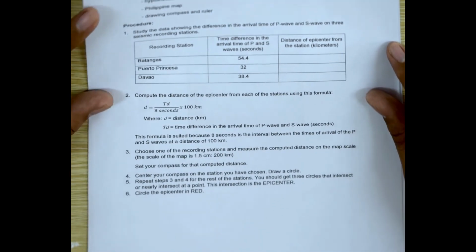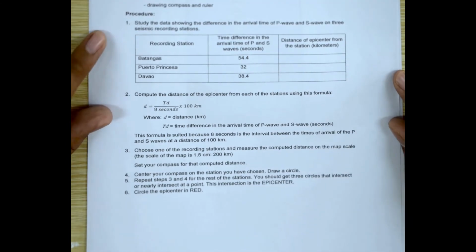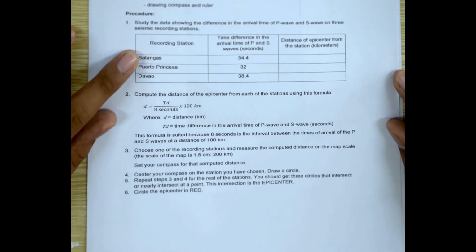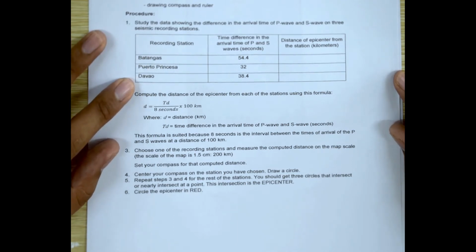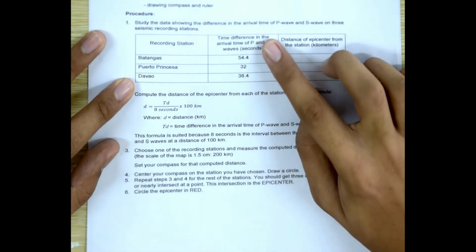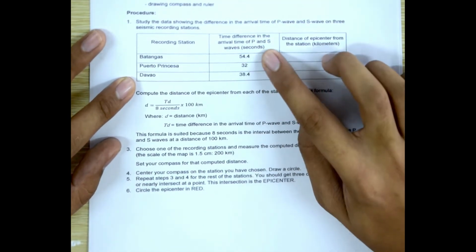Procedure number 1. Study the data showing the difference in arrival time of P wave and S wave on 3 seismic recording stations. We have Batangas, Puerto Princesa, and Davao. In our table, we have here already the time difference in the arrival of P wave and S wave, which is in seconds.